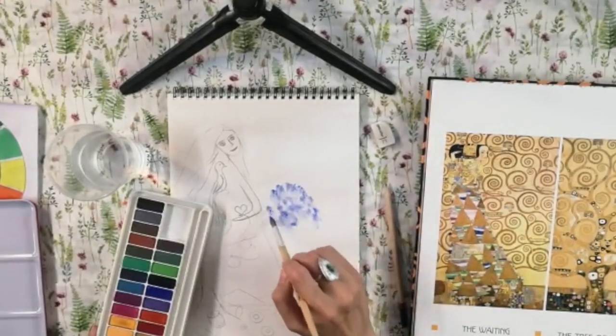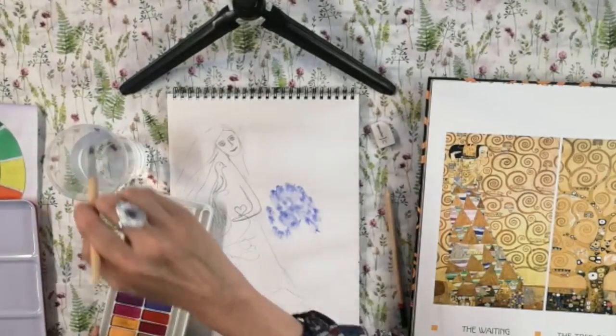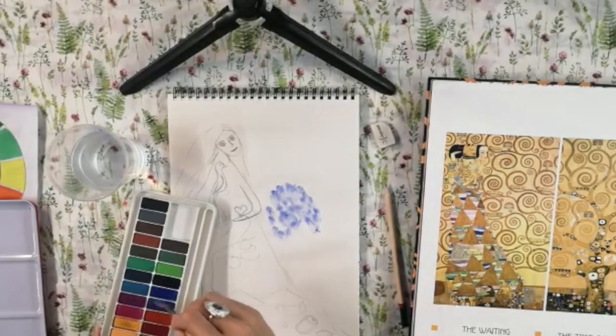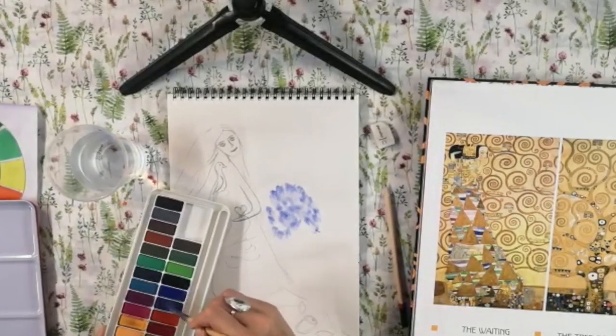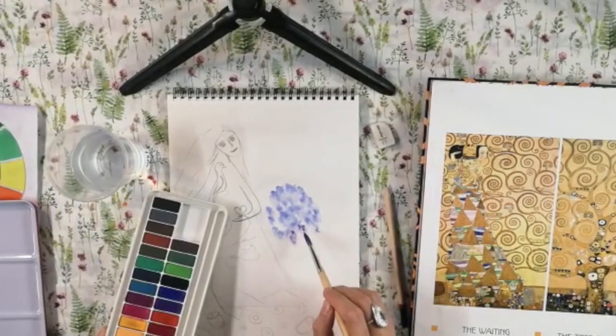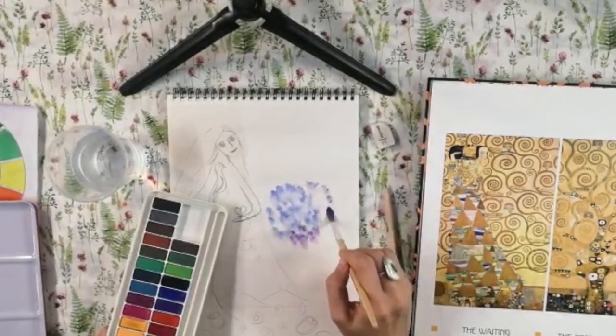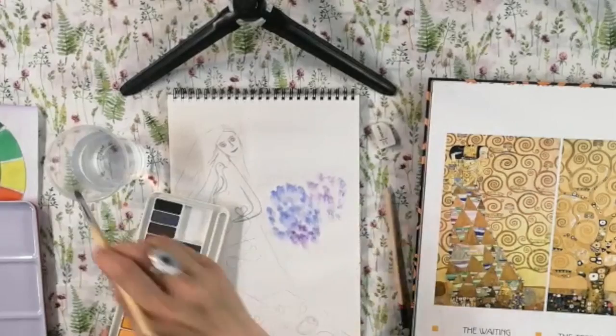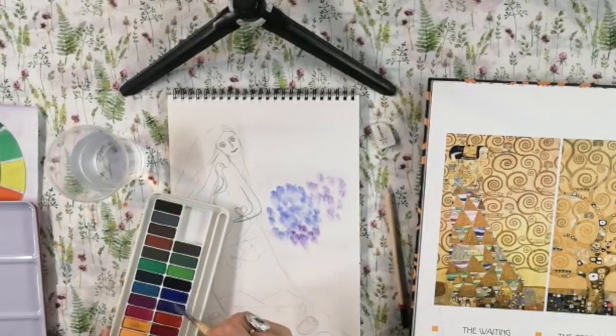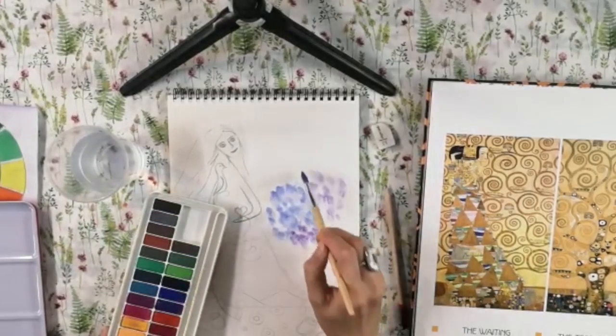and we're gonna do like mix it, blue, purple, so this is kind of our sky.